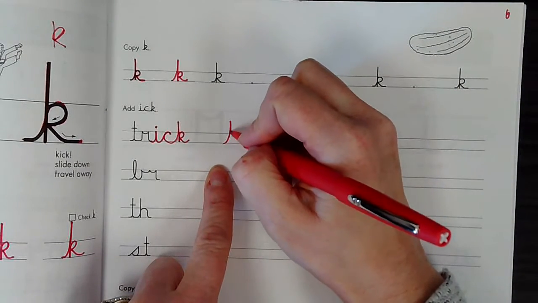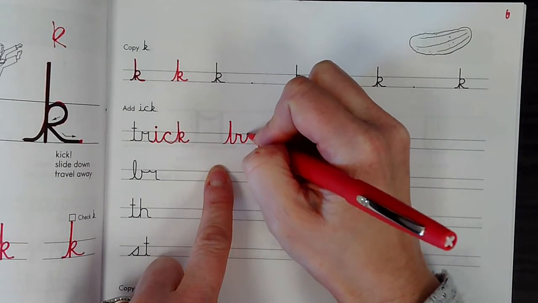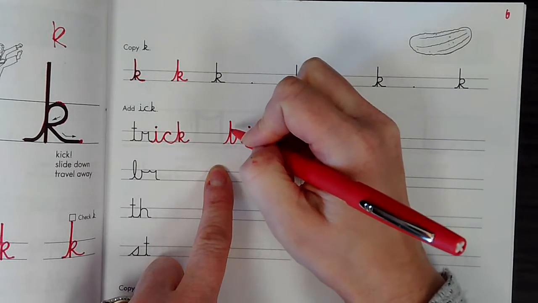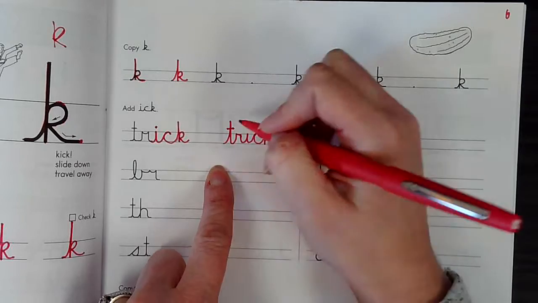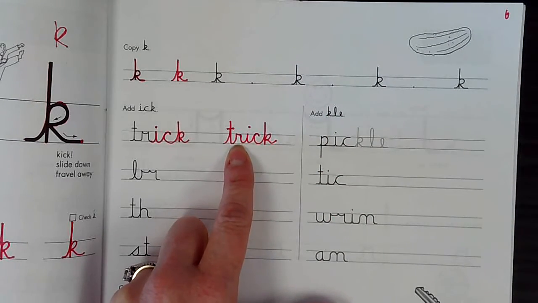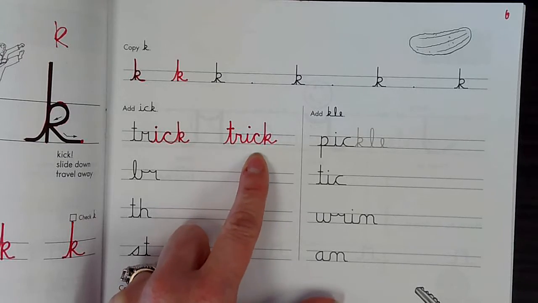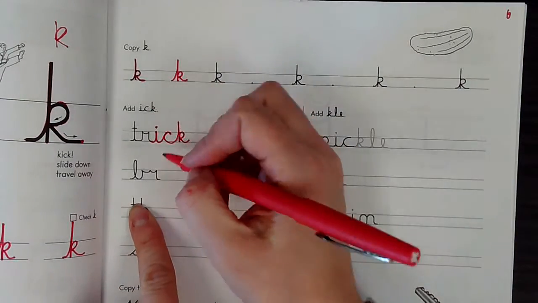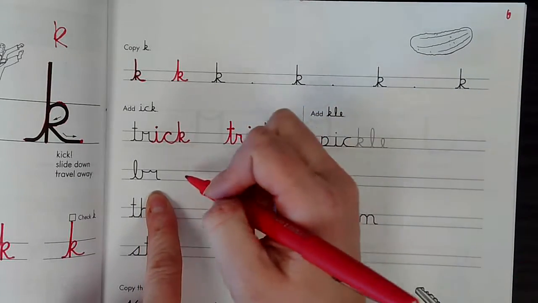And then for extra practice, I'm going to try the word trick on my own, which is a little tricky. Get it? Trick, tricky, because the letter R is not a letter we've done before. So doing this extra practice is optional. I enjoy cursive, so I'm going to try it myself on the side there.